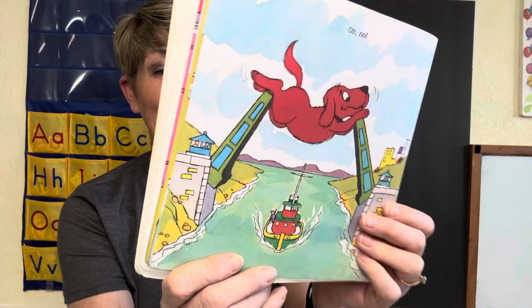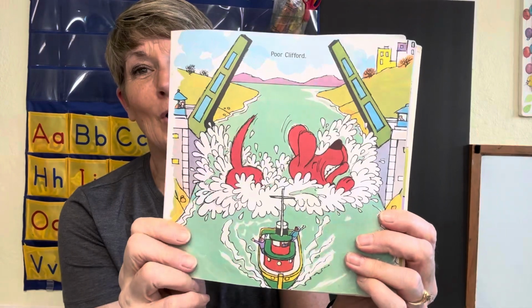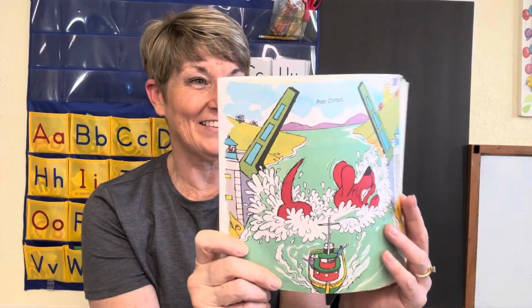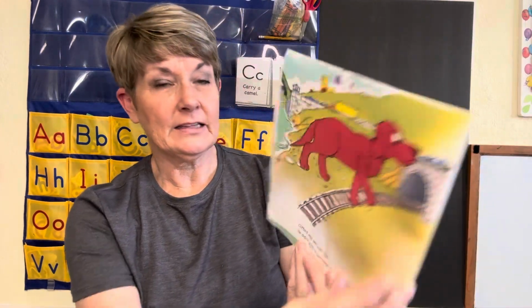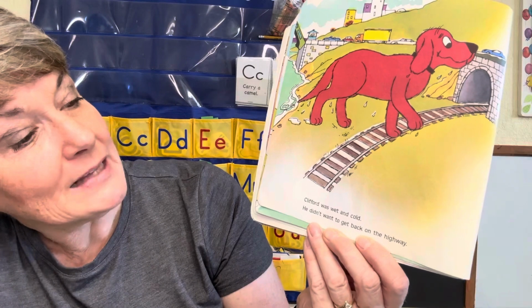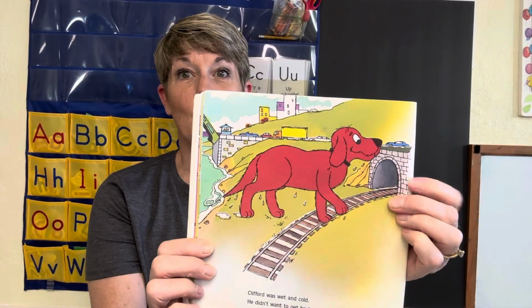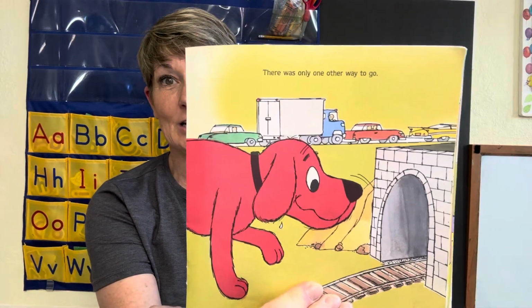Oh, no! Poor Clifford. Look at his face. Did he like falling in that river? Clifford was wet and cold. He didn't want to get back on the highway. There was only one other way to go.